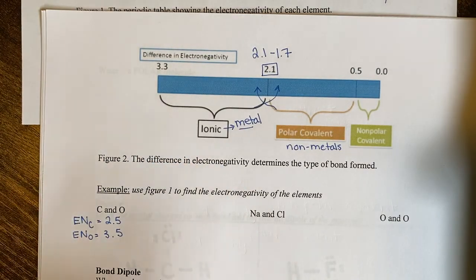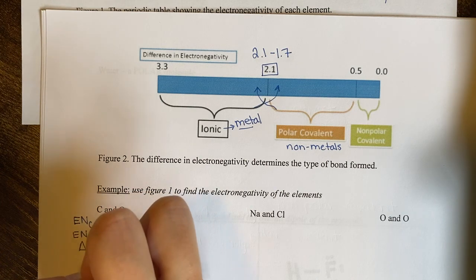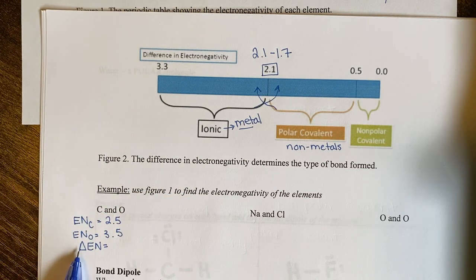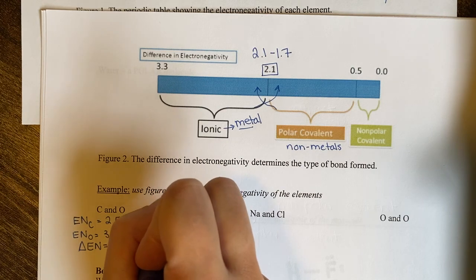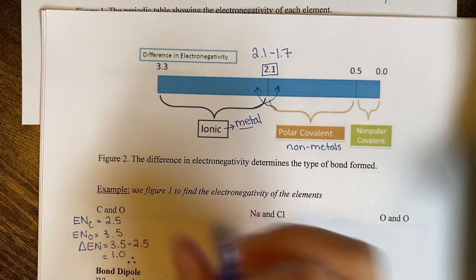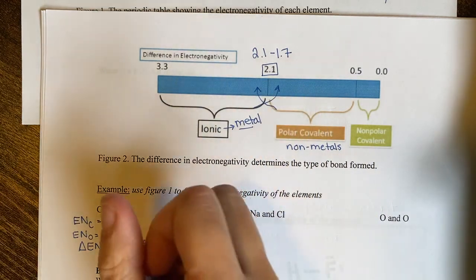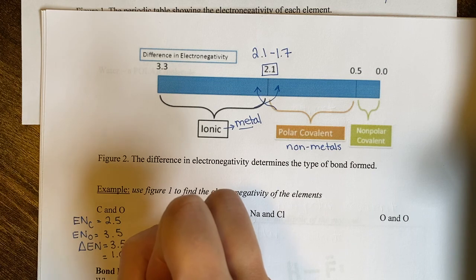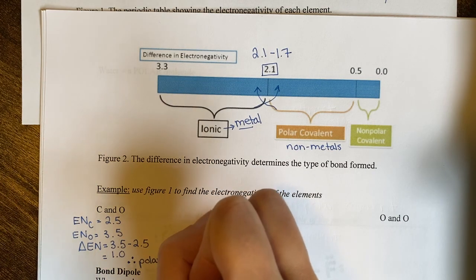So when we're calculating the difference, delta EN represents the difference between the electronegativities, which is 3.5 minus 2.5, giving us 1.0. Therefore, if we look at 1.0, it falls in this range, so this would be a polar covalent bond between carbon and oxygen.